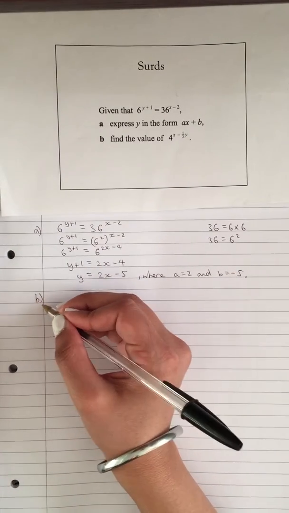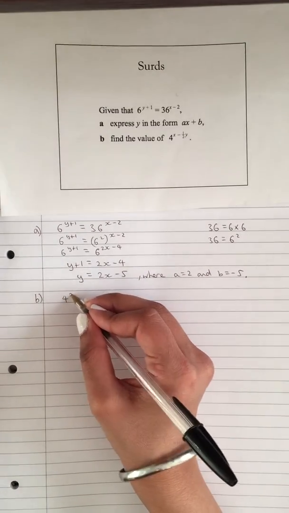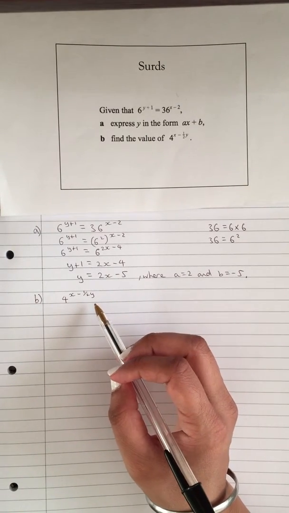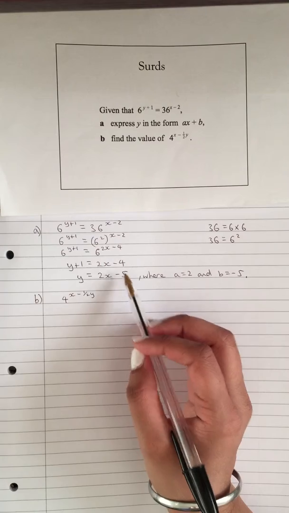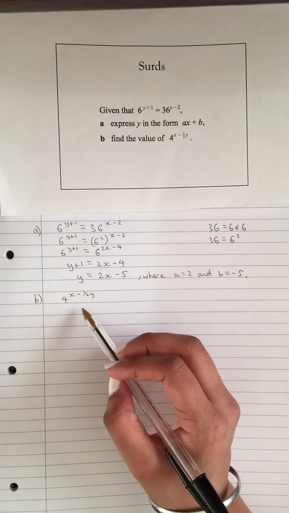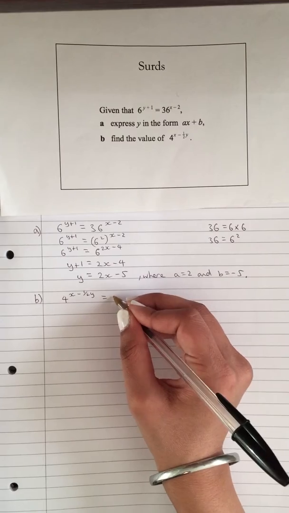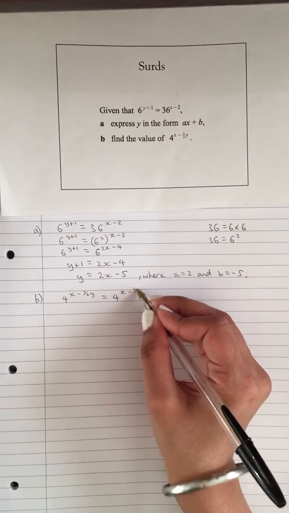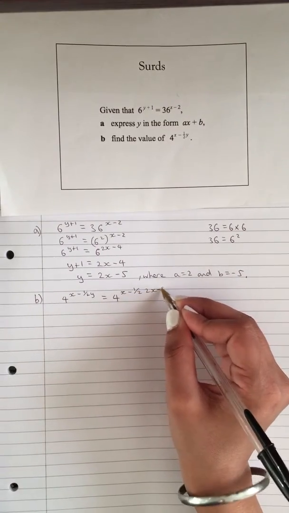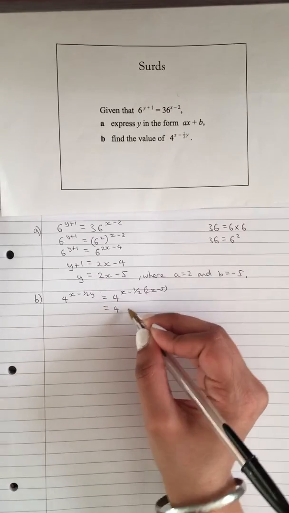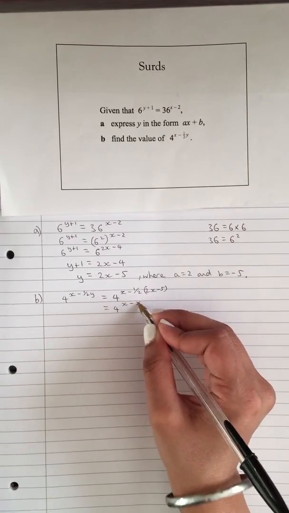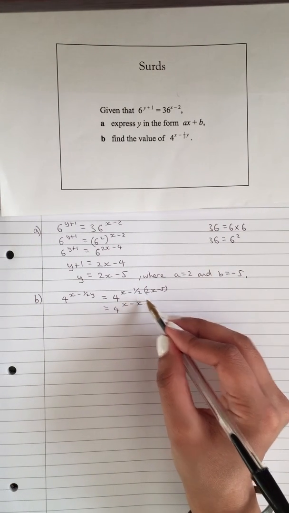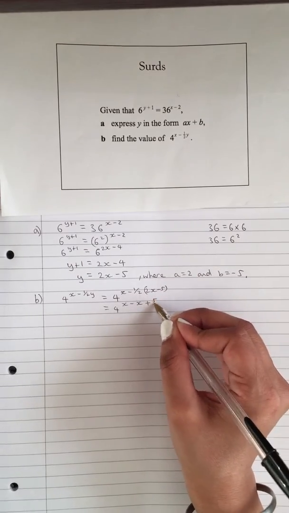So now for part B, we need to find the value of 4 to the power of x minus a half y. Now to do this, we need to use our equation for y in part A, and we need to substitute that into this expression. So this equals 4 to the power of x minus half in brackets 2x minus 5. And we can just multiply this out, so we get minus a half times 2x, which is minus x, minus a half times minus 5 is plus 5 over 2.